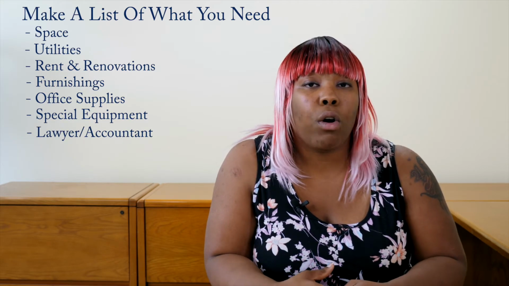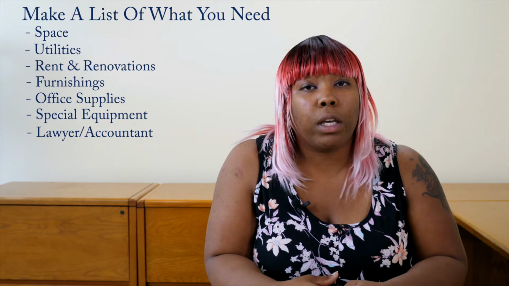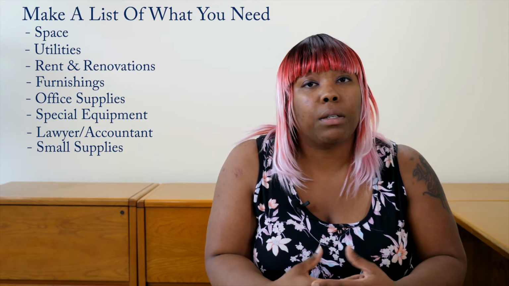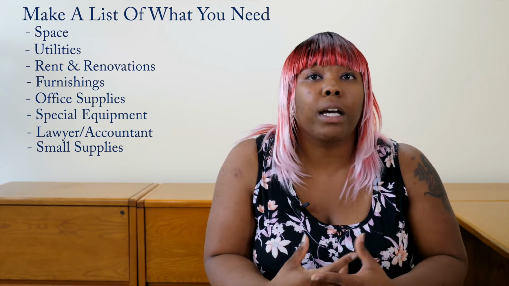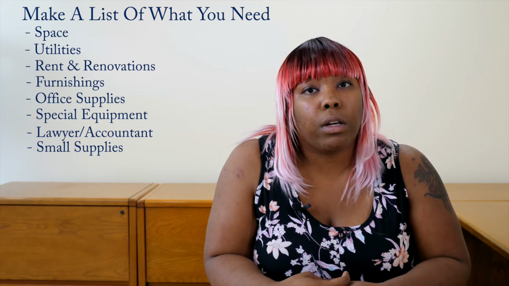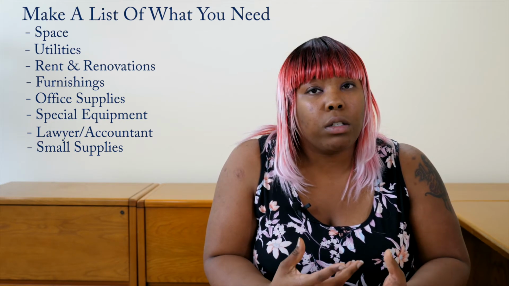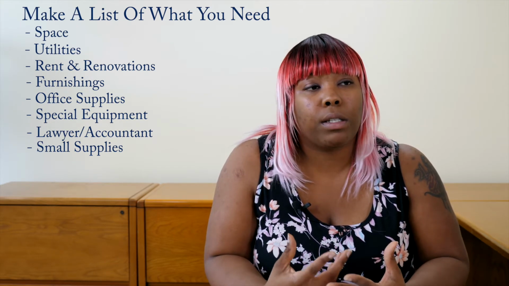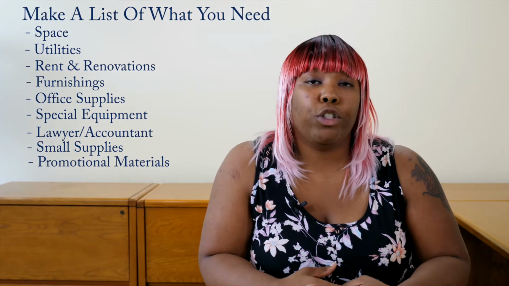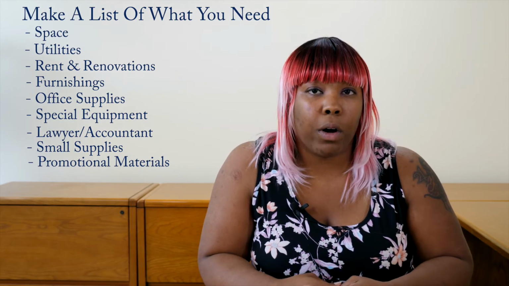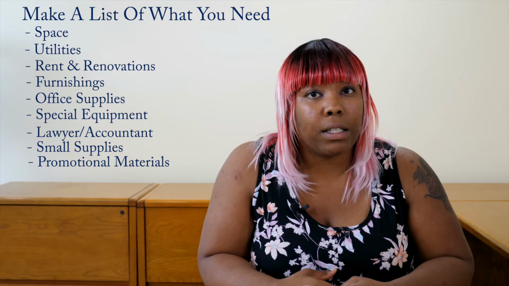One category that is often overlooked are the small things such as paper towels, cleaning supplies, paper, printer ink. Those are the things that you also need to consider in your startup cost. You also need things to announce your business, such as signage and business cards. In short, new businesses have a lot of startup costs. How are you going to finance them?